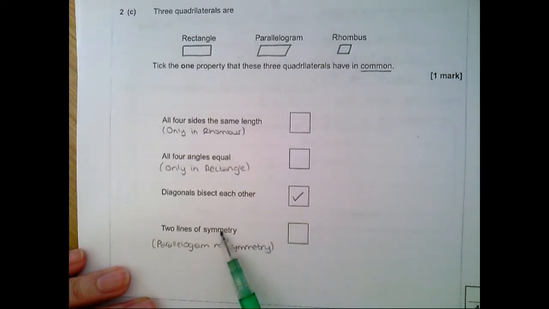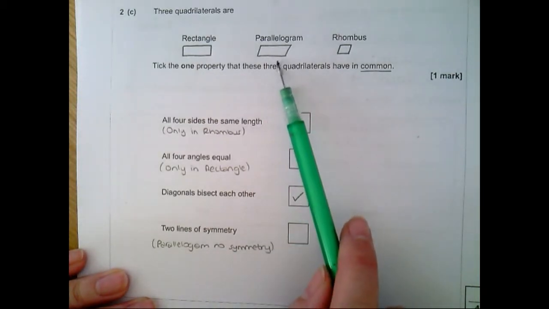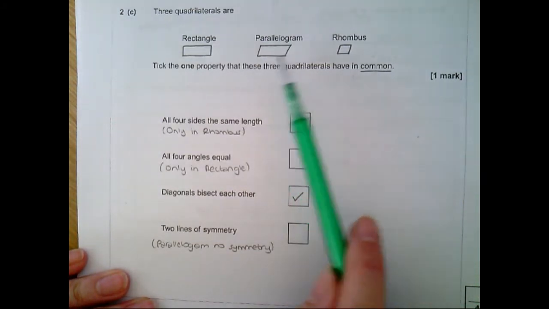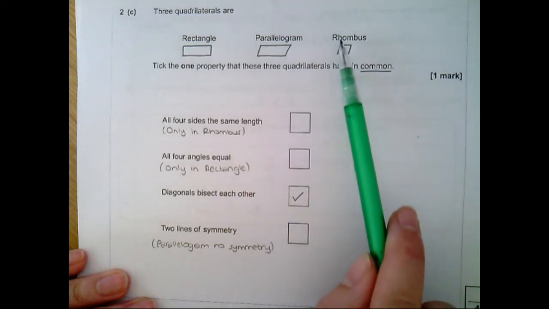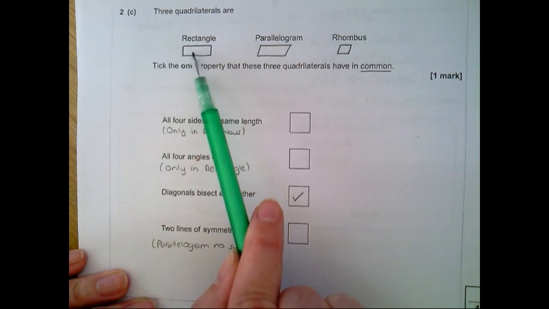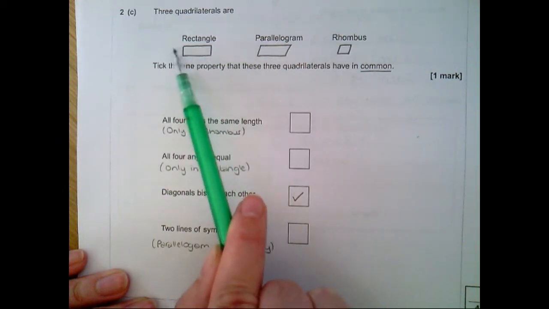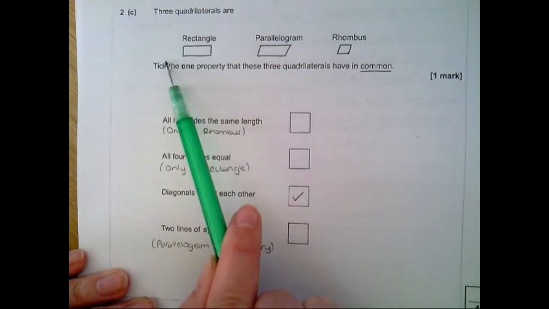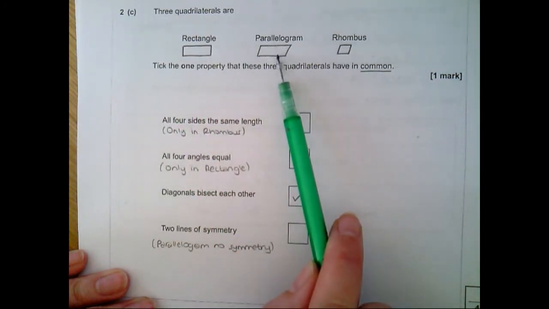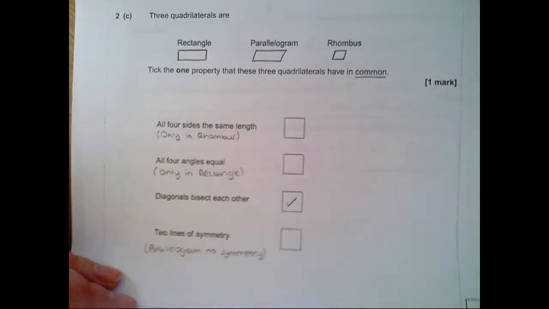And then 2 lines of symmetry, just to check that one. A parallelogram has no lines of symmetry at all. Everybody thinks that they do, but they don't. They have rotational symmetry of order 2, but they have no line symmetry. A rhombus has 2 lines of symmetry, the diagonal lines, and the rectangle has 2 as well, just going down and across, but it doesn't have diagonal lines. So it has 2 lines, it has 2 lines, parallelograms, no lines of symmetry.